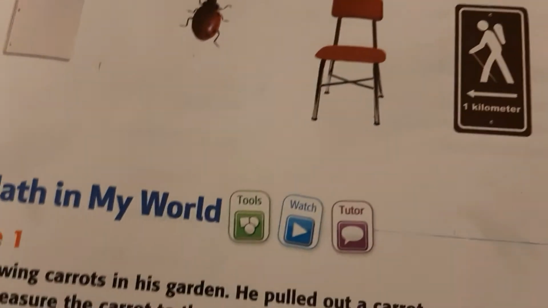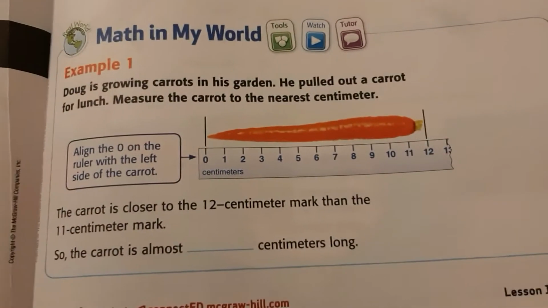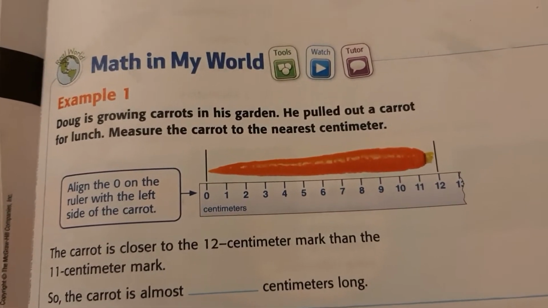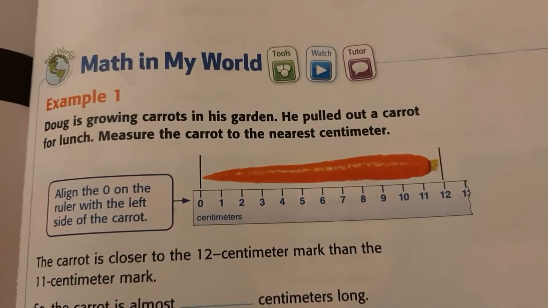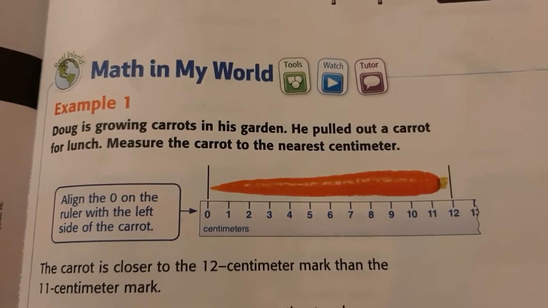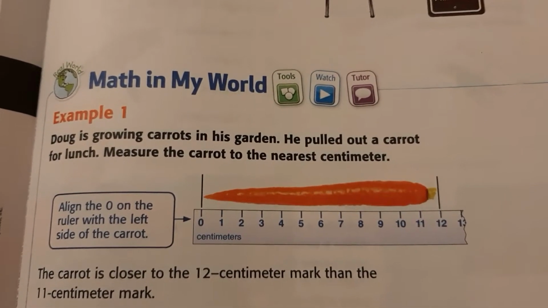So let's take a look. Today in your lessons, you're either going to be measuring something or you will be deciding what units you could use to measure it. Now, I wrote that you will need a ruler to do these exercises. If you don't have a ruler, I sent something that you can print.